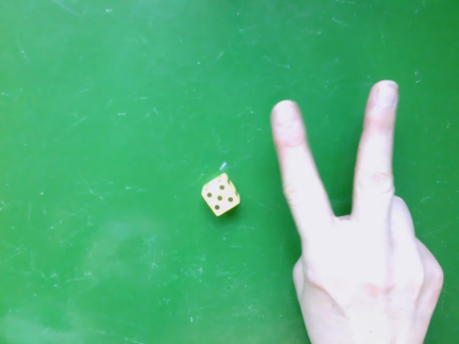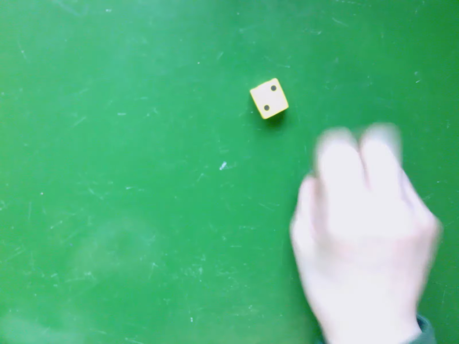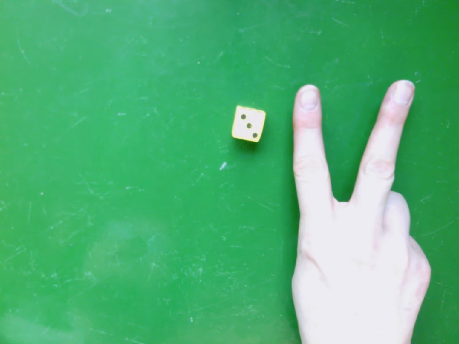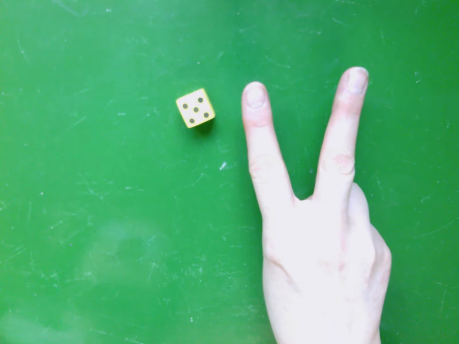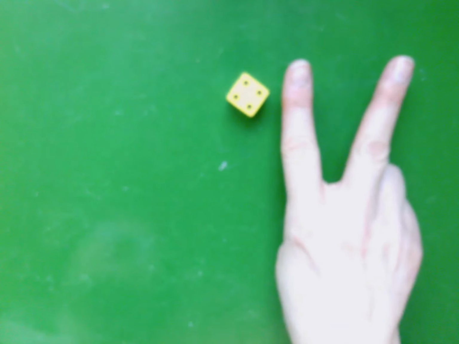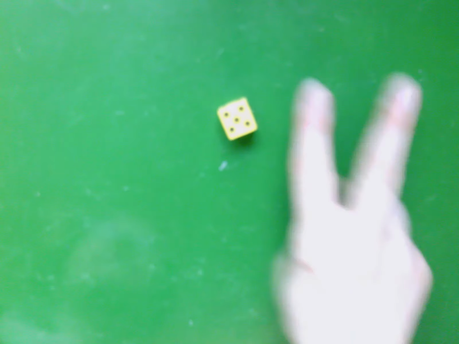Okay, ready? So here we go. 5 plus 2 is 7. 2 plus 2 is 4. 3 plus 2 is 5. 5 plus 2, 7. 4 plus 2, 6. 5 plus 2, 7. 6 plus 2, 8. 5 plus 2, 7. Okay, so now you pause the video and you go ahead and roll your dice for 30 seconds and see if you do the dice plus 2, what your answers are.